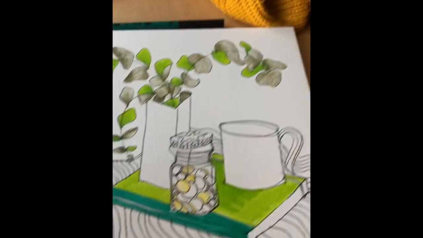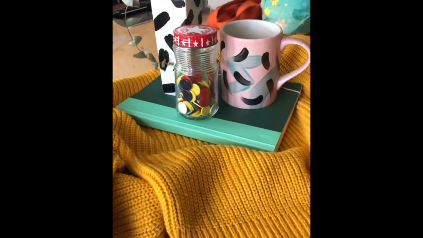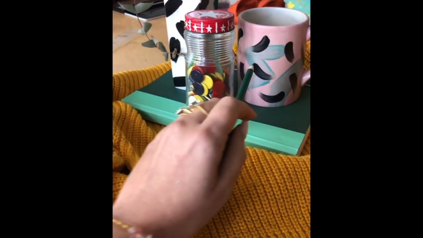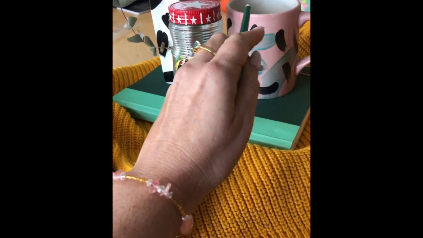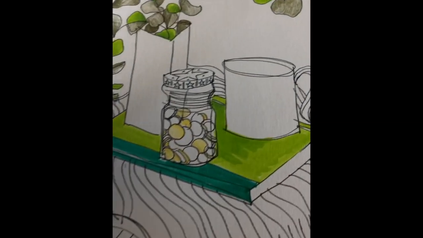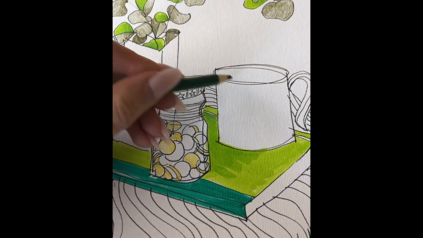So now that I've added a bit of colour to mine, I'm going to start looking at some of the bits that are a bit darker. So we've got this bit here is a bit darker, isn't it? And this side of the cup. So I'm going to start making it feel a bit darker through here like this, and then also on there. And yes, I'm in full art teacher mode with the Pink Floyd on in the background. I've gone full art teacher.